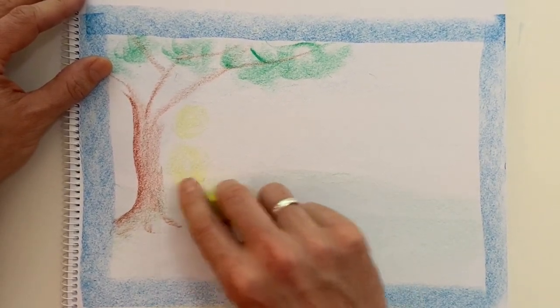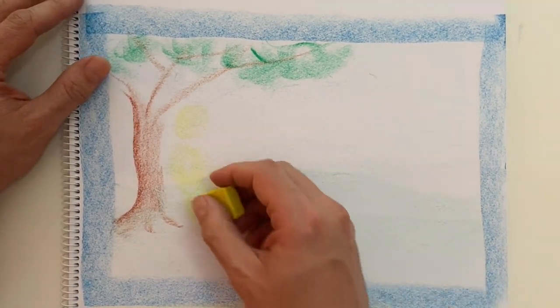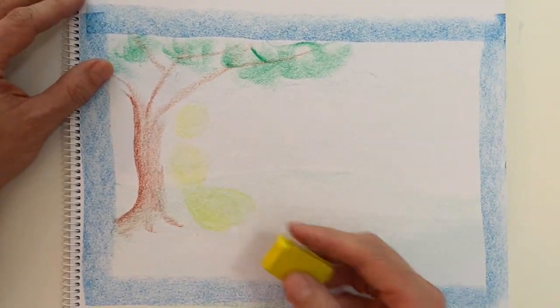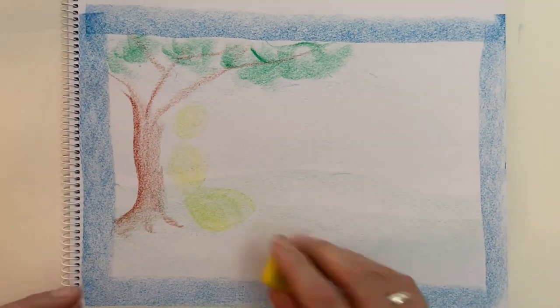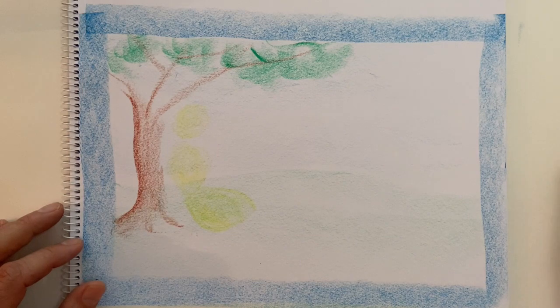Now you can see that I do wind up with some slight lines in the course of doing this, but the idea of having the children understand that you're working in spaces and not with outlines is really the goal here.